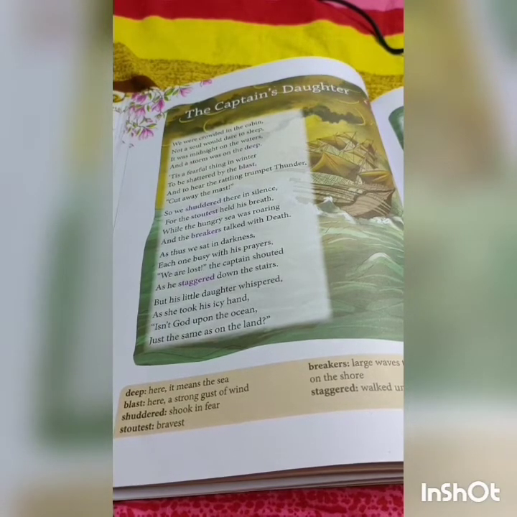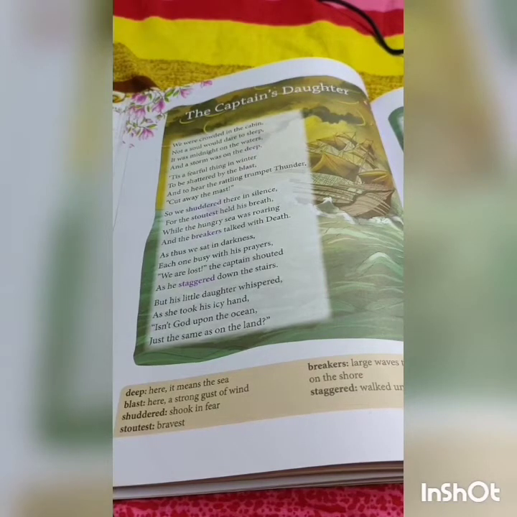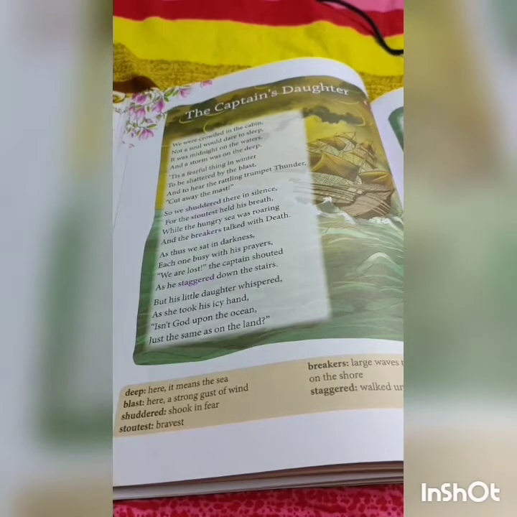As the name tells, the captain belongs to the sea where the ship moves. It belongs to the ship and the ship's captain. So you can keep these three things in mind, and the captain's daughter also.